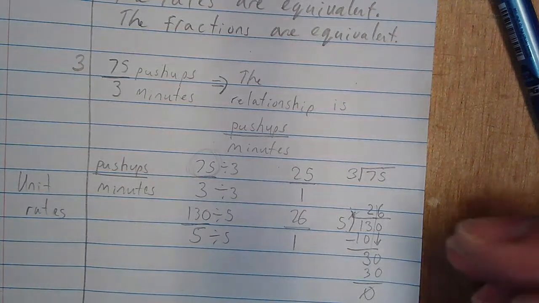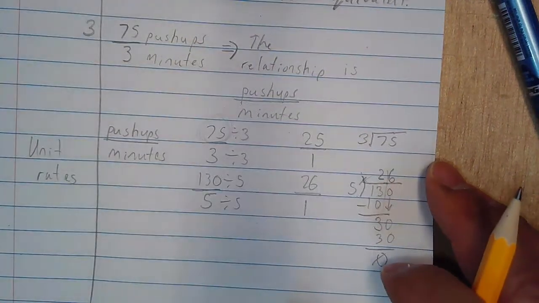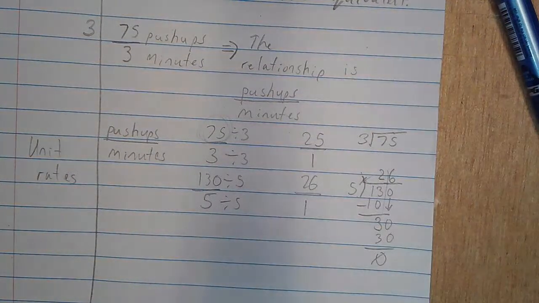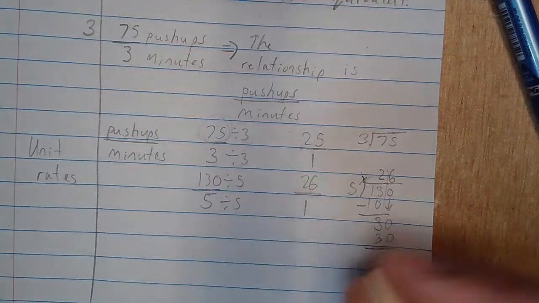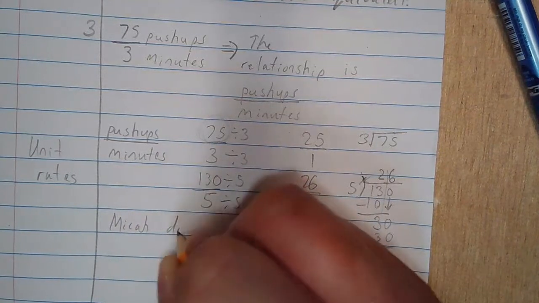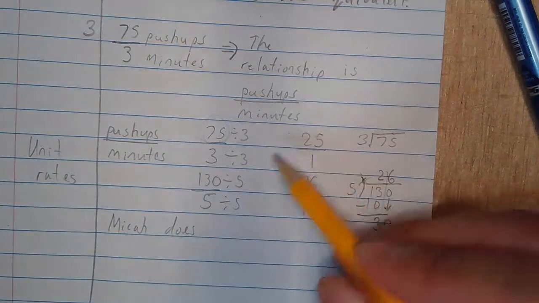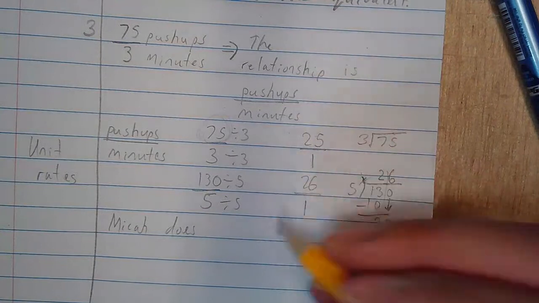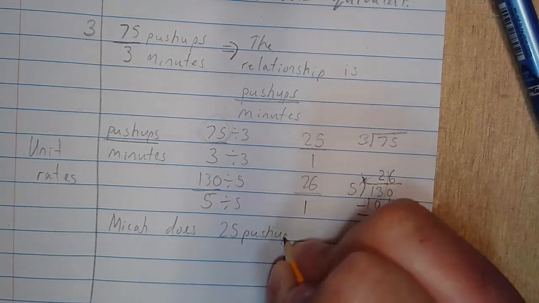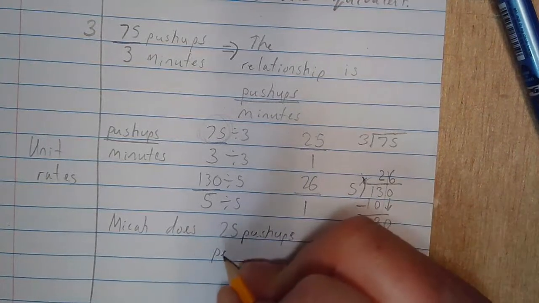Ooh, okay. Now let's think about this. Are the rates equivalent? Now what is it? We have these numbers in front of us, but what does it mean? Okay. Mika does, and I'm kind of adding a little extra work here, but bear with me here, does 25 push-ups per minute.